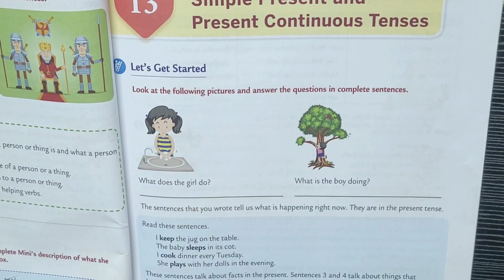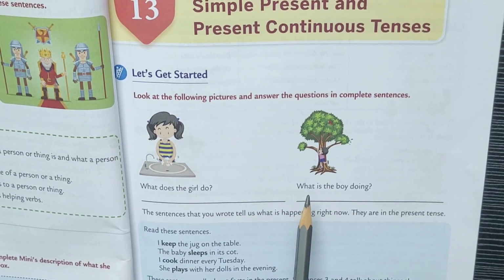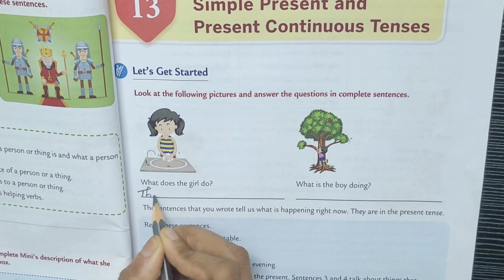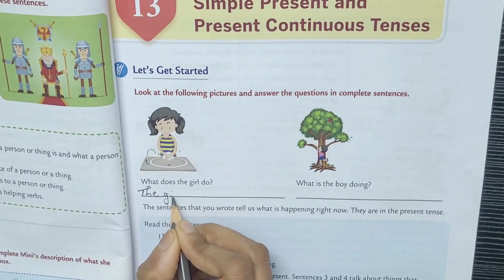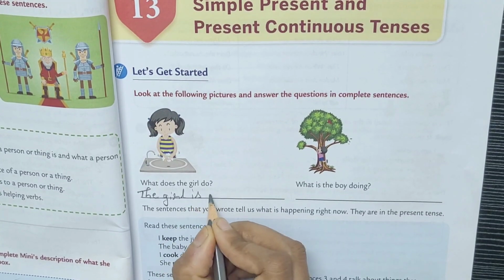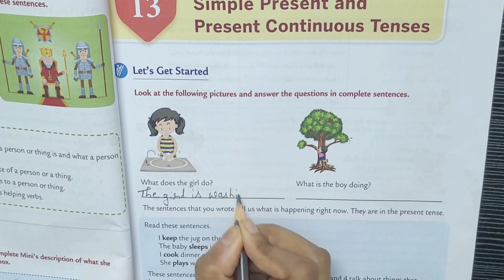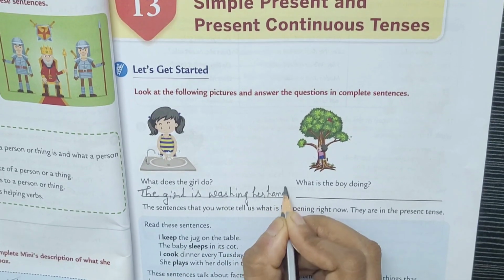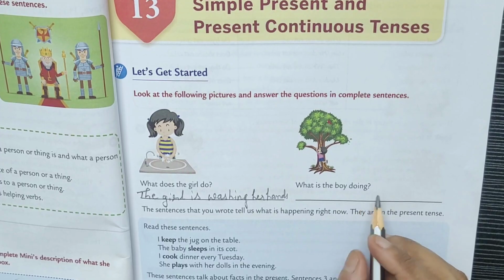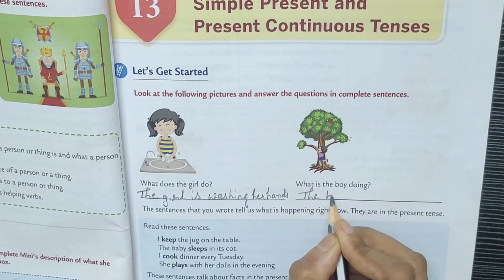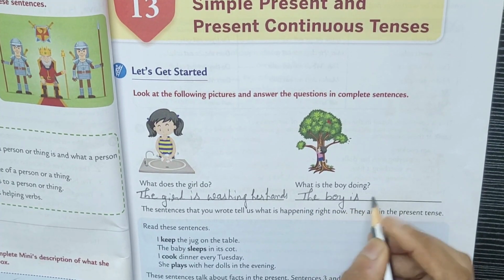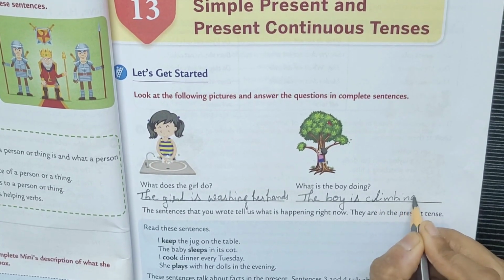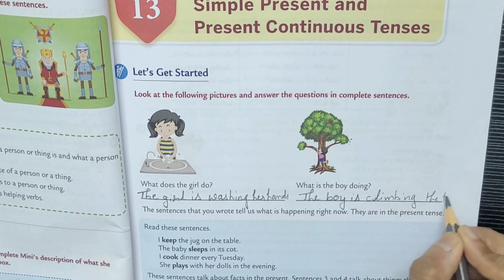What does the girl do? What is she doing? The girl is washing her hands. What is the boy doing? The boy is climbing the tree.